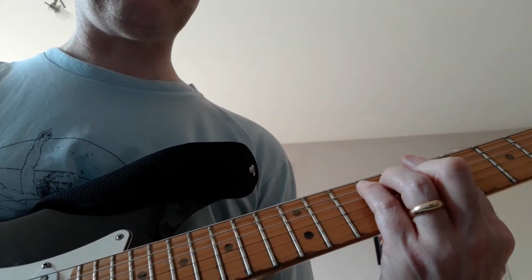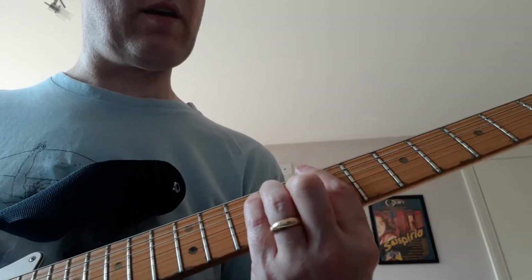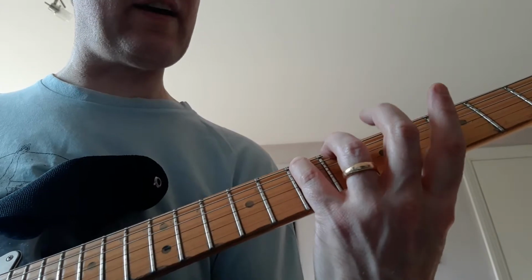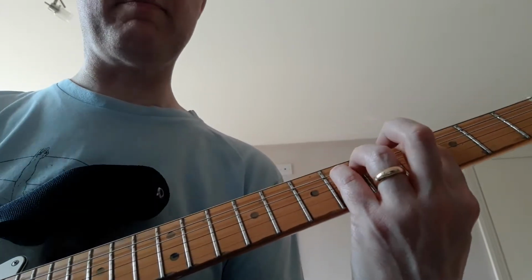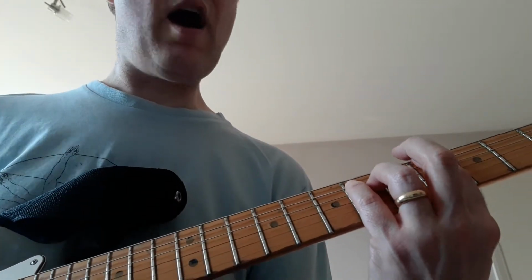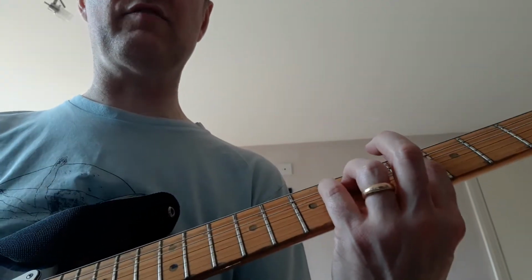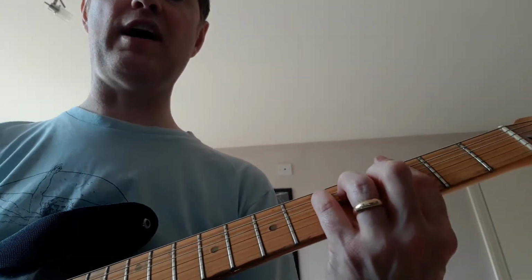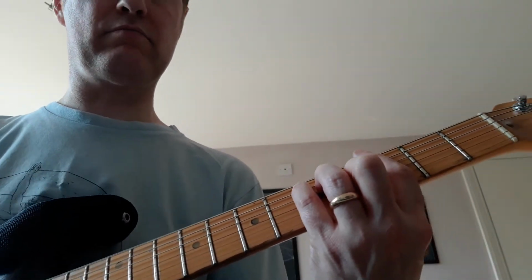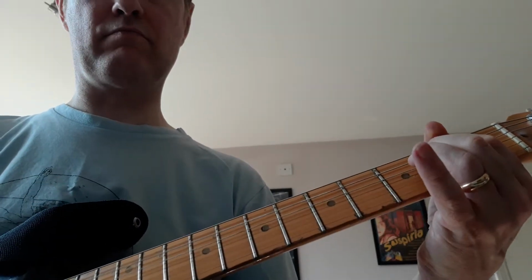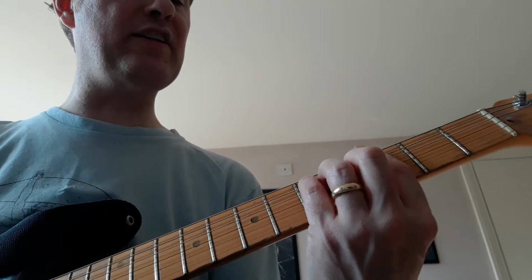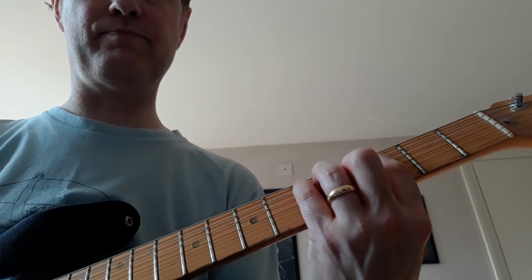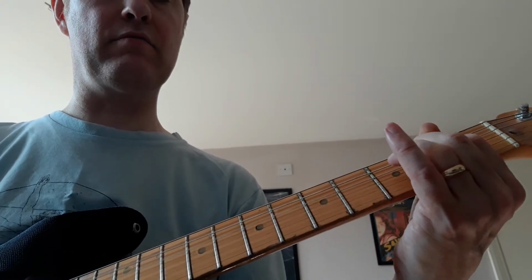So if I'm here, put my little finger down there, the relative minor is here. And there's also a song that makes it, for me, very easy to remember, and that's Entertainment by the Jam. And it just changes between G and E minor.